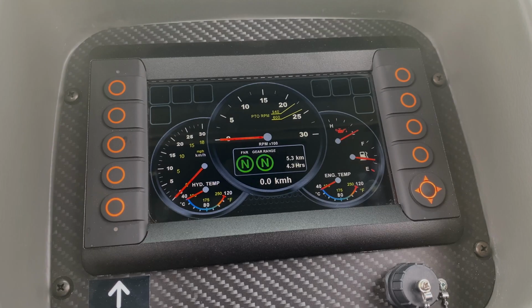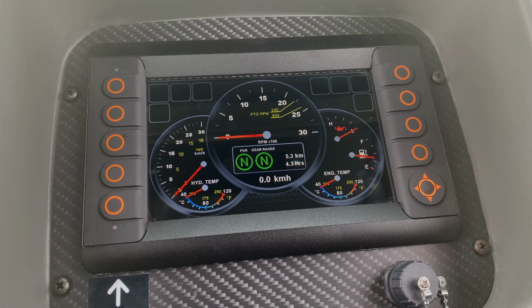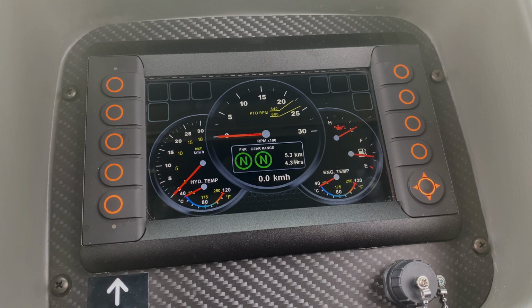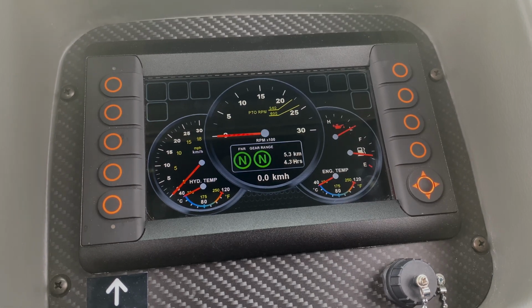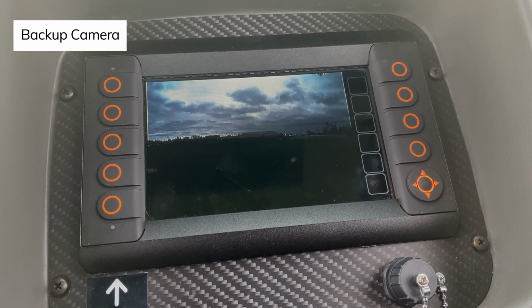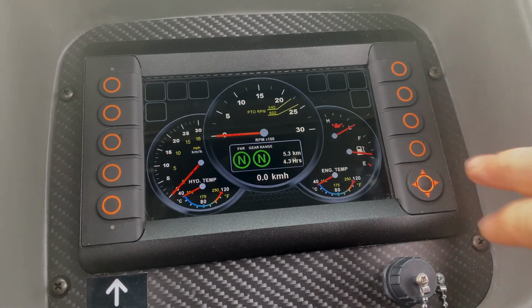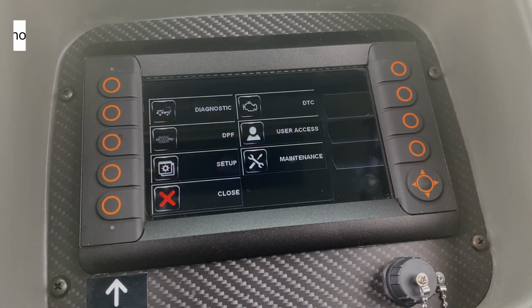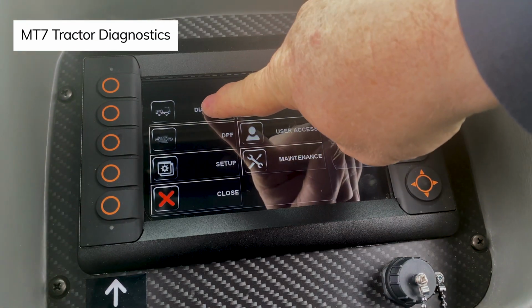This is the Trackless digital dash. This dash includes onboard diagnostics and a backup camera for the operator. For the backup camera, it's a matter of putting the tractor into reverse. For diagnostics, press the orange star, then press the section you desire.